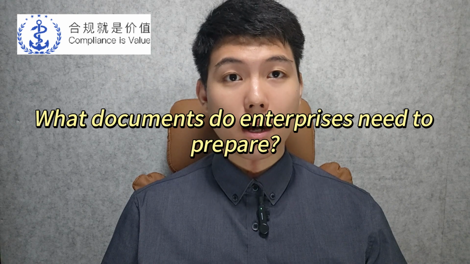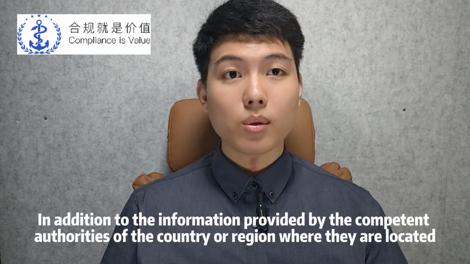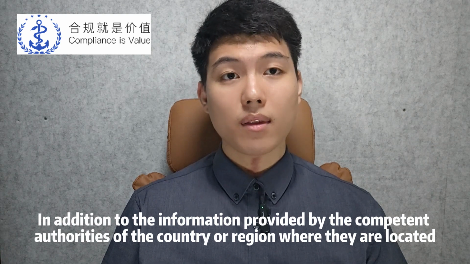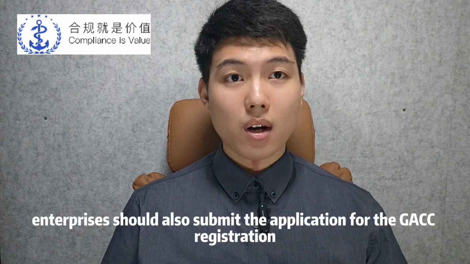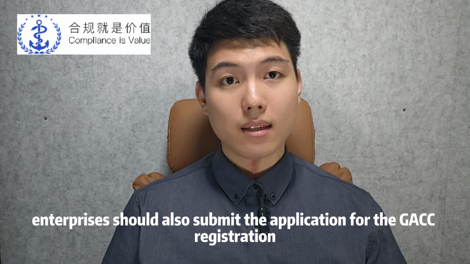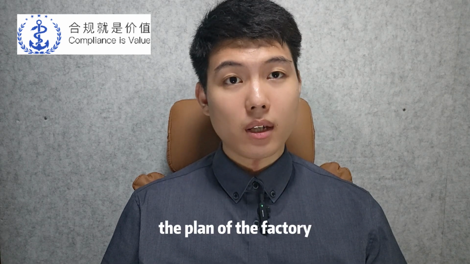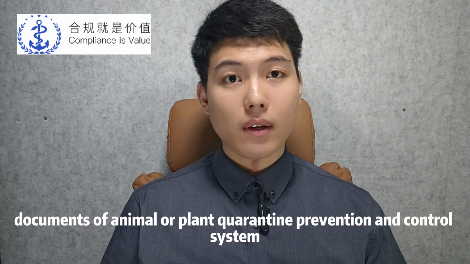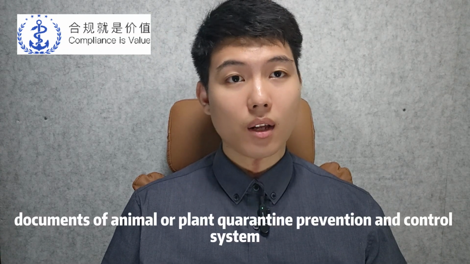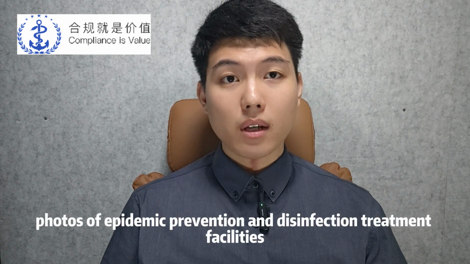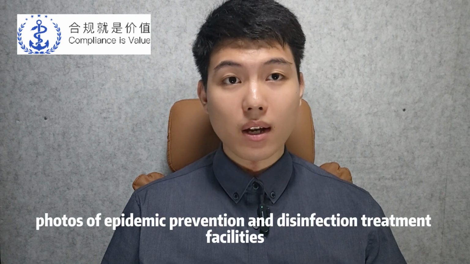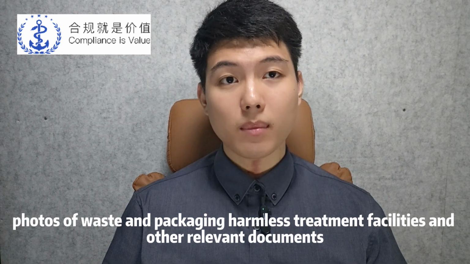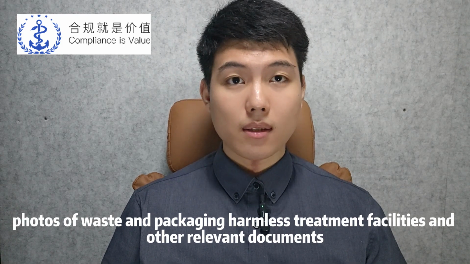What documents do enterprises need to prepare? In addition to the information provided by the competent authorities of the country or region where they are located, enterprises should also submit the application for the GACC registration, the plan of the factory, workshop, warehouse, process flow chart, documents of animal or plant quarantine prevention and control system, photos of epidemic prevention and disinfection treatment facilities, photos of waste and packaging harmless treatment facilities, and other relevant documents.